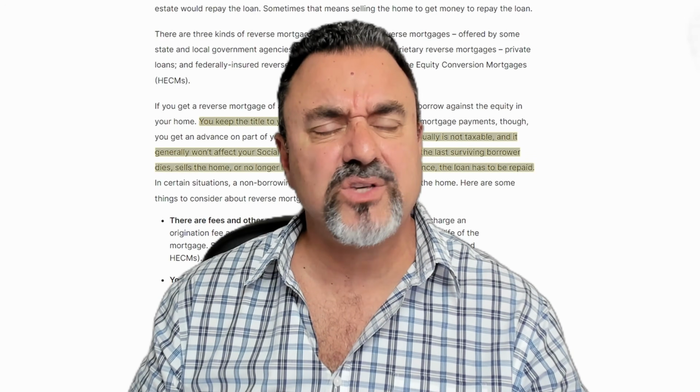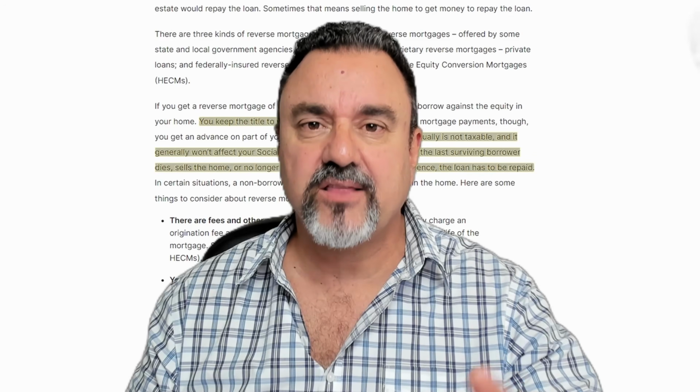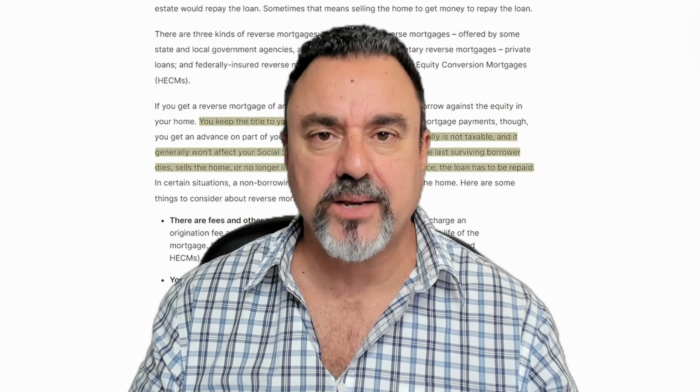So that's the reasoning behind what you hear a lot of times, that you have to give the house over to the bank. Well, the bank doesn't want your house, okay? They basically want you to stay there as long as you're still alive and you deem that property as your primary home. You can stay there without making mortgage payments, okay?